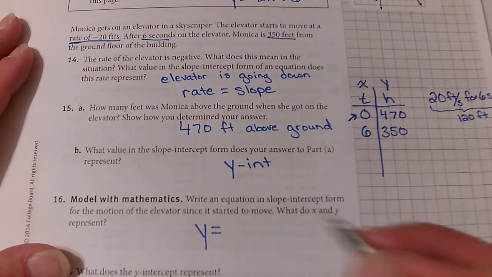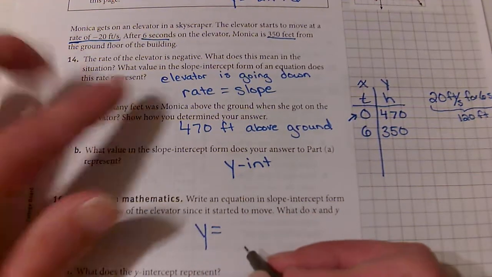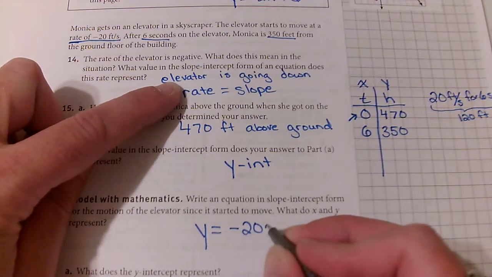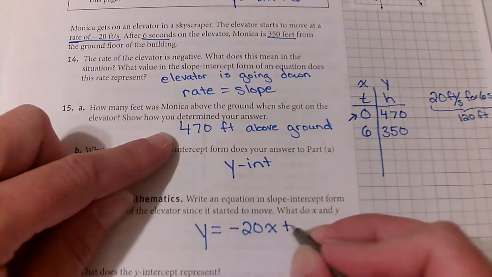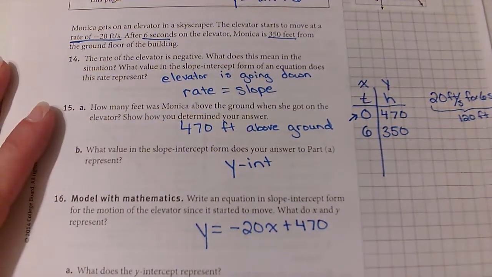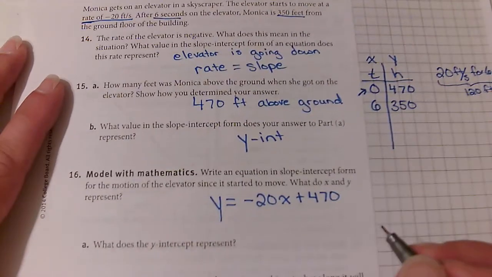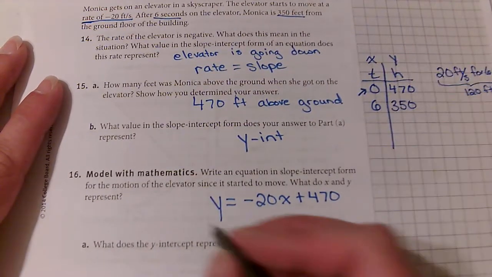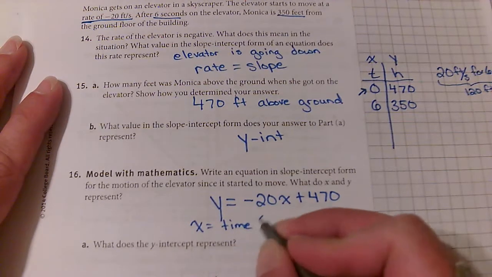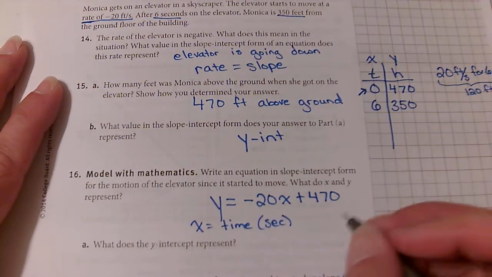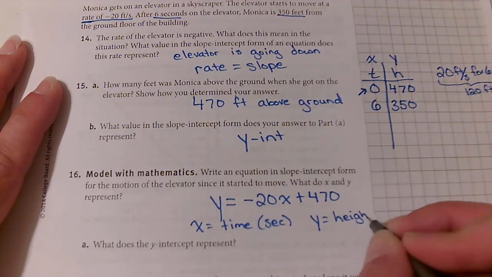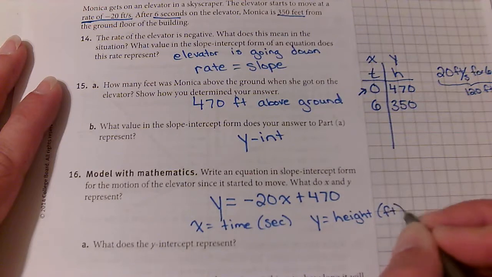Y equals mx plus b. So the rate is the slope, plus the y-intercept. What do the x and the y represent? Well, the x was the time in seconds, and y is the height in feet.